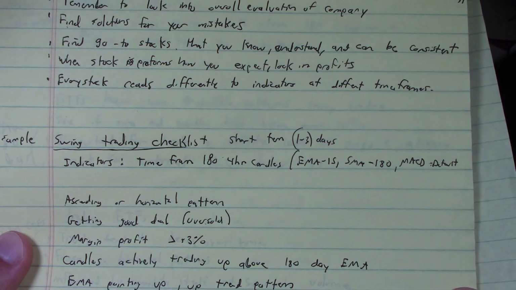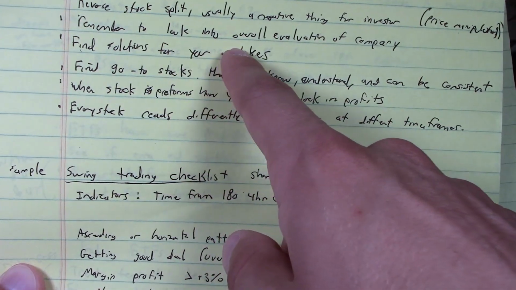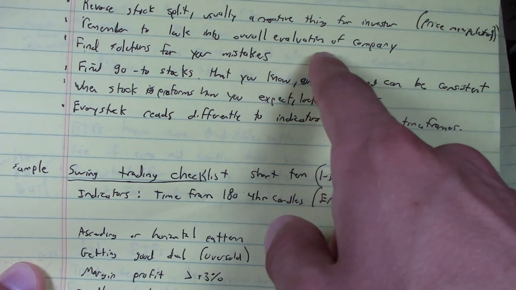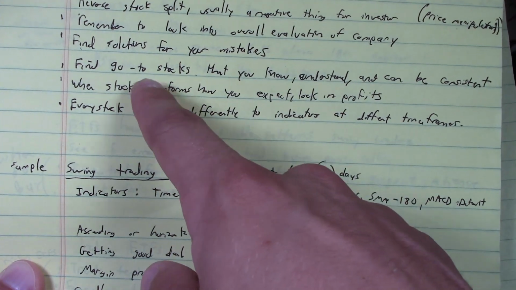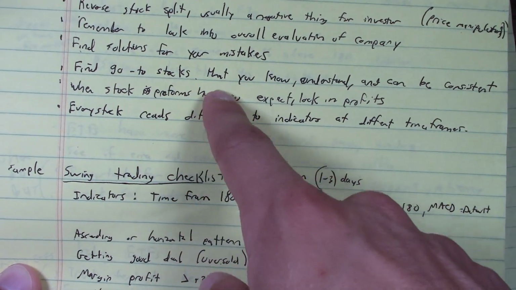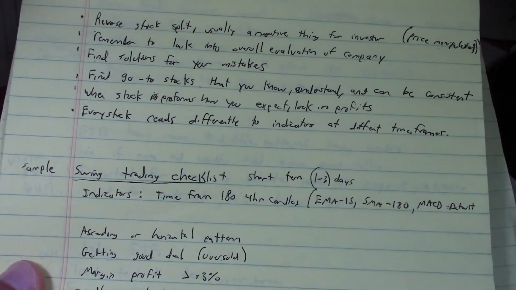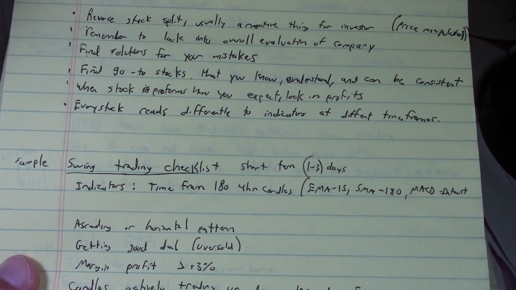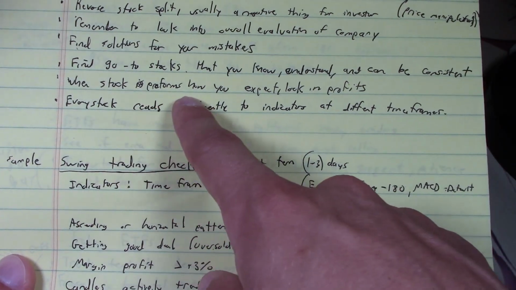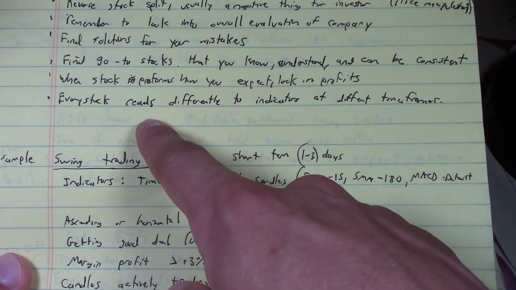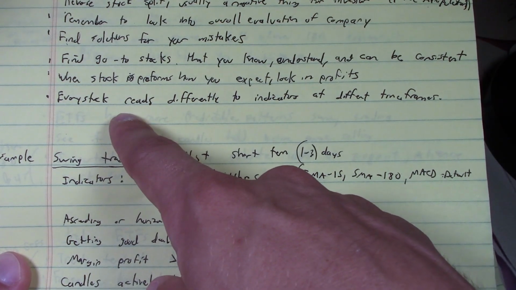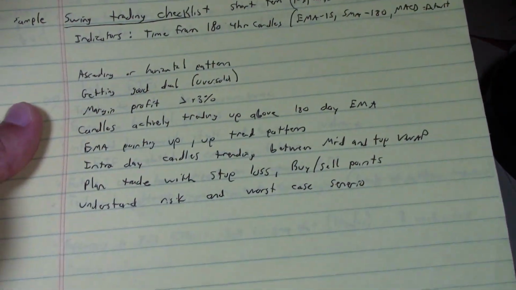First, stock split. Just write down more information. Number 2, look into the overall evaluation of the company. Find solutions for your mistakes. Find go-to stocks. Sorry, my handwriting's really bad. I'm kind of just scribbling this too because I figured I would be the only person to look at it. Every stock is performing how you expect. Look for profits. Every stock reads differently.